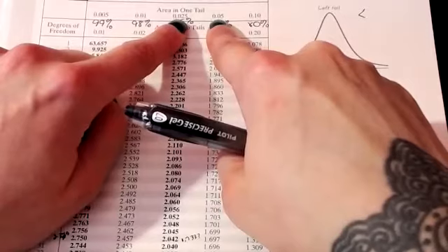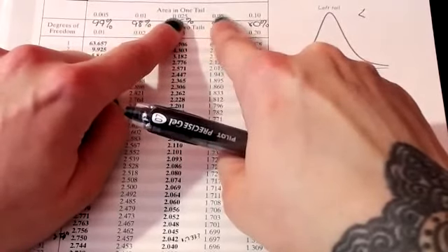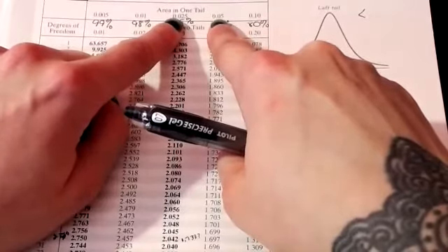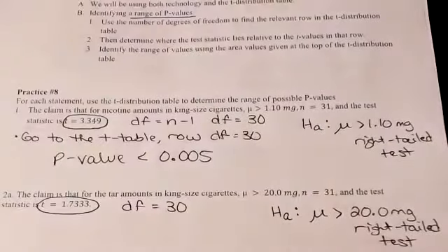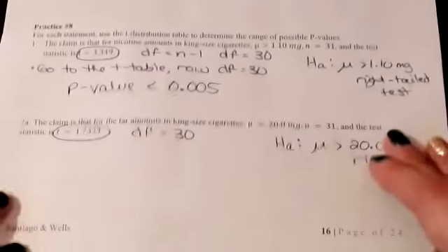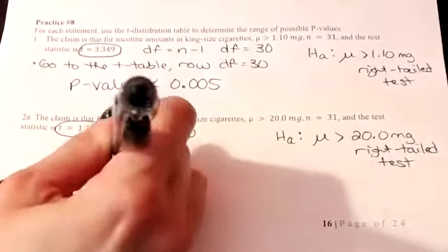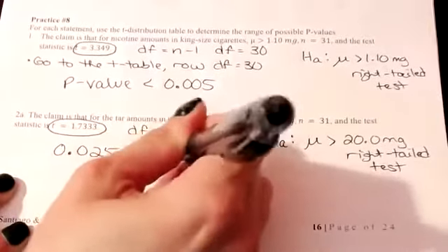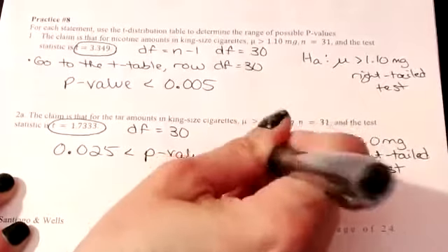So our p-value sits between 0.025 and 0.05. So we're going to write a compound inequality, and we're going to do it like so. Our range of p-values is going to fall between 0.025 and 0.05.